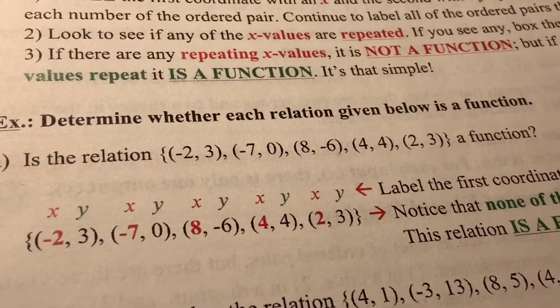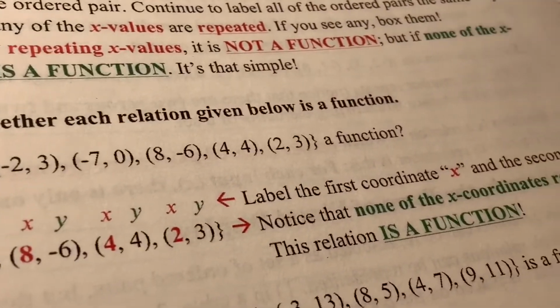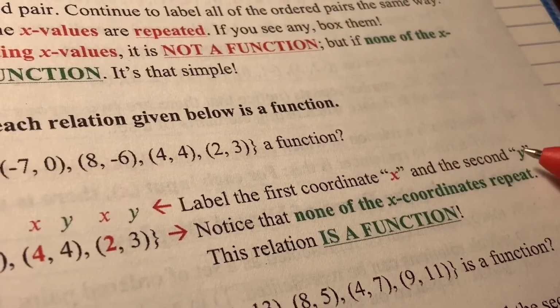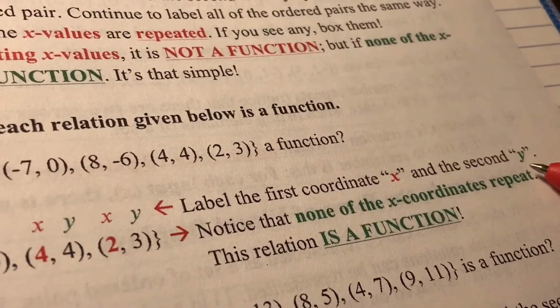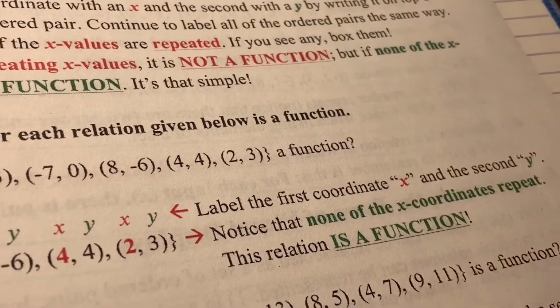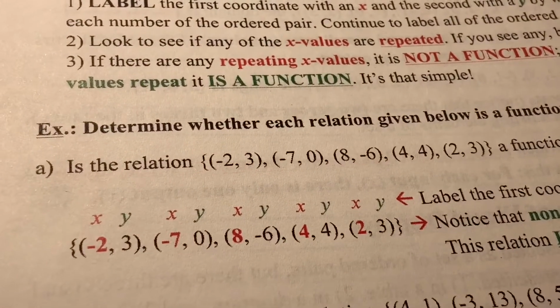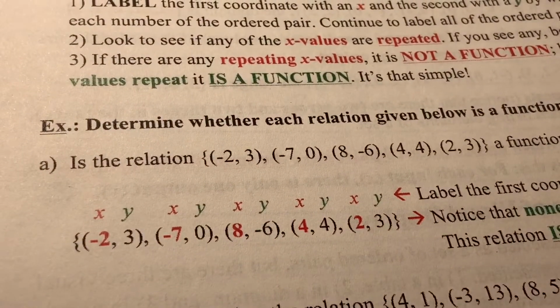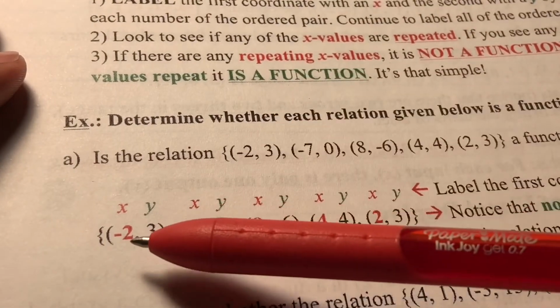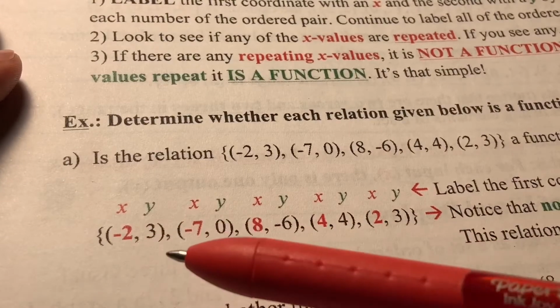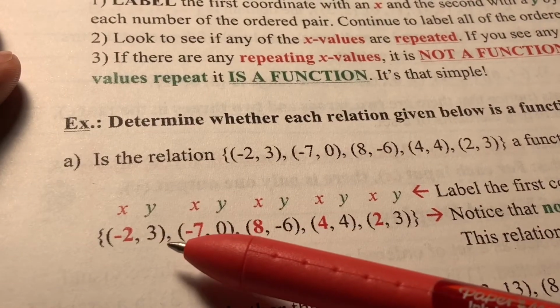So, after you label the first coordinate X and the second coordinate Y, now I want you to look and notice if we see any X's that repeat. So say these numbers out loud for me. Say them out loud. I want to hear you because I can hear you through the video, believe it or not.